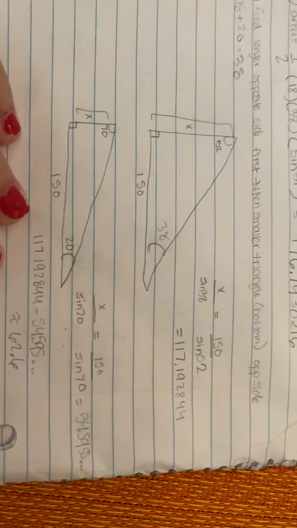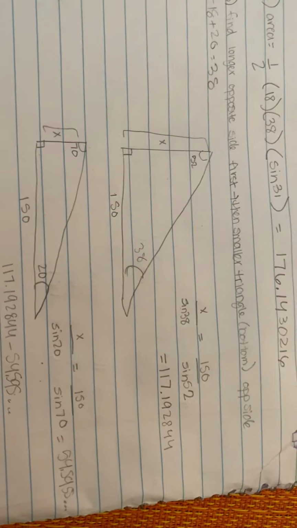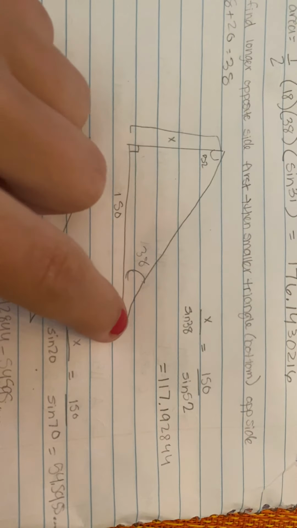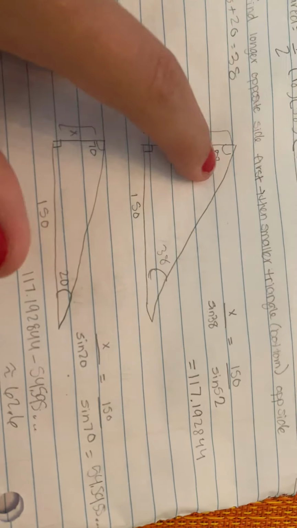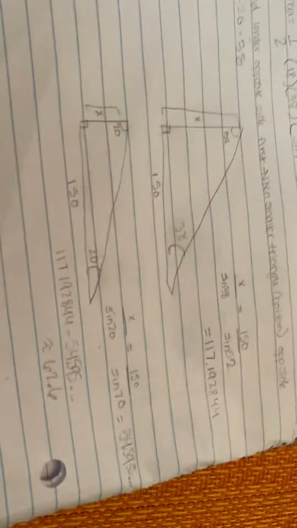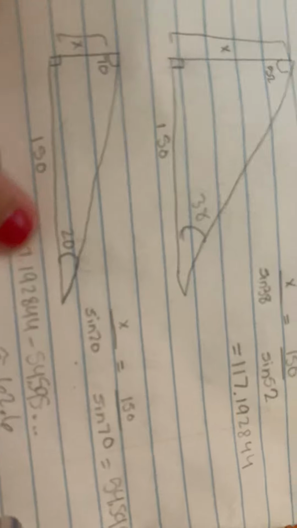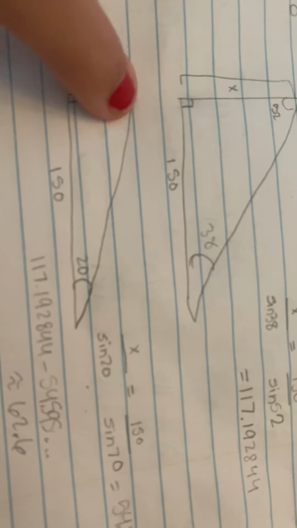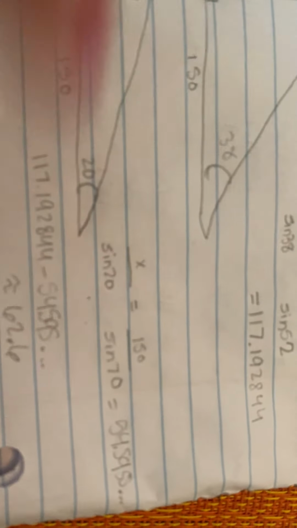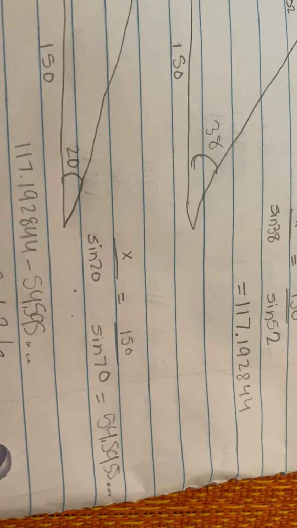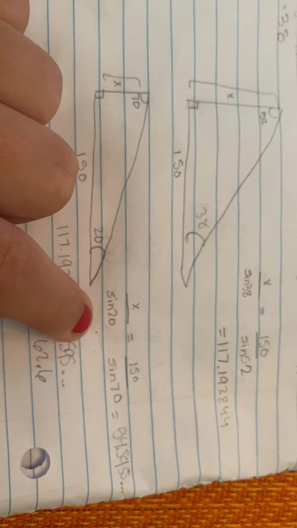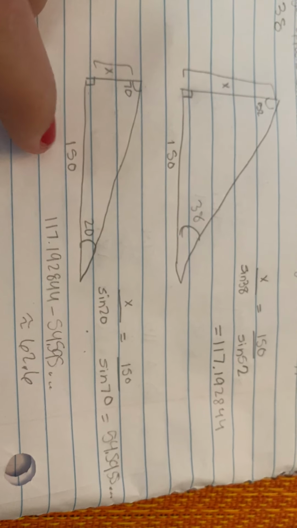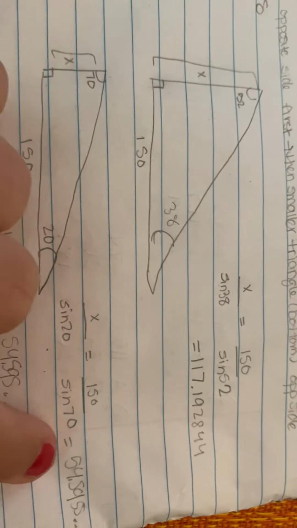And then I had this full side. So then I went to find the side of the bottom triangle. I drew it outside of the triangle, and this one was 20 degrees and 90 degrees, so the other one ended up being 70. So I used the sine identities. So this side for sine of 20 equals this side over sine of 70.